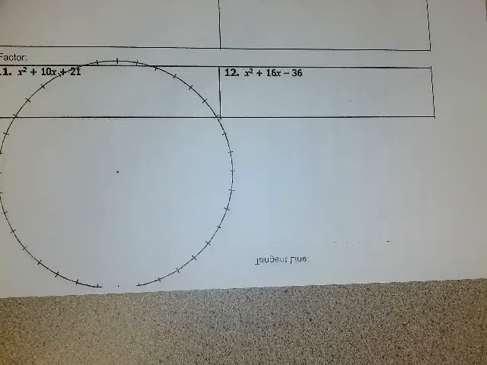Let's change that to inscribed angles and tangent lines. Okay, so that's what we're doing today.